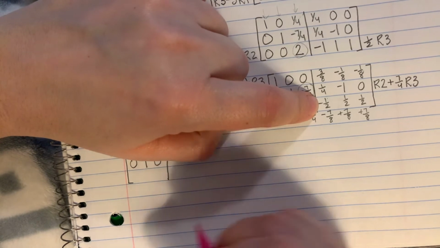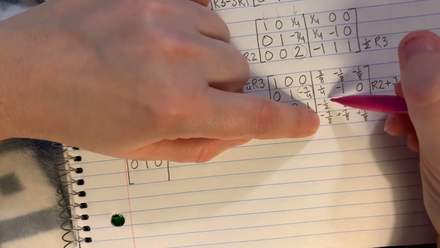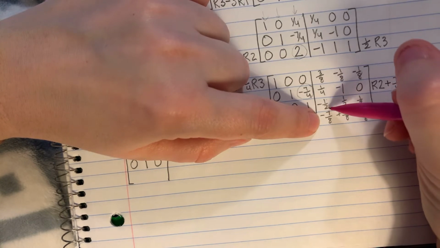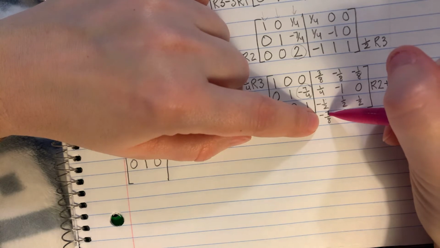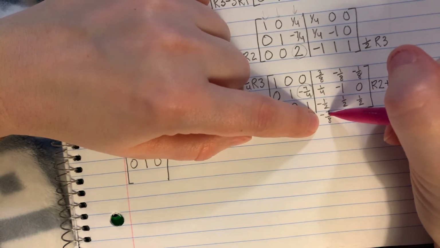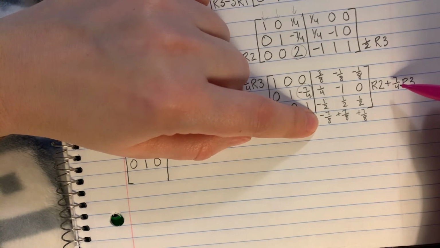Okay, negative 1/2 minus 7/8. So this is where I need to use common denominators. So this is the same thing as 4/8. So this is like negative 4 minus another 7 gives me negative 11/8. So let me make sure I've got my signs right here. Negative 1/2.